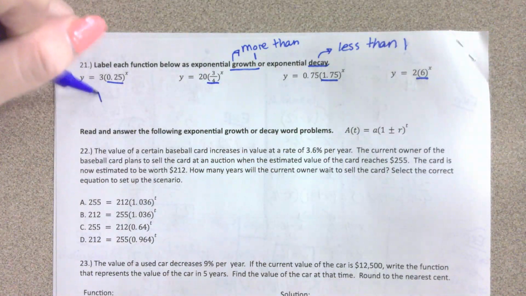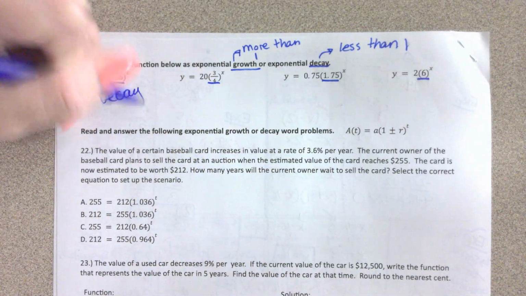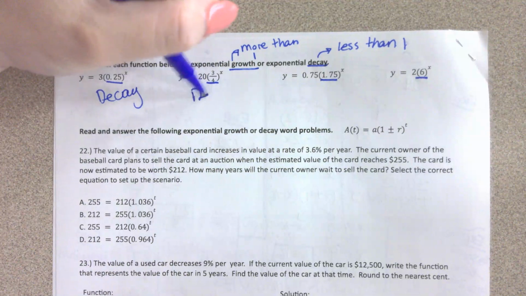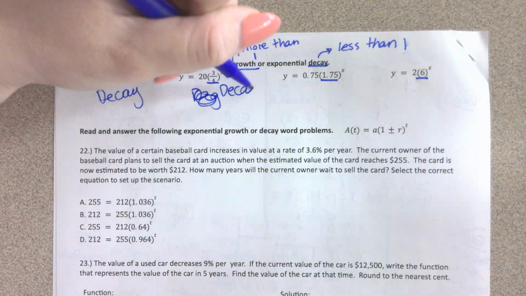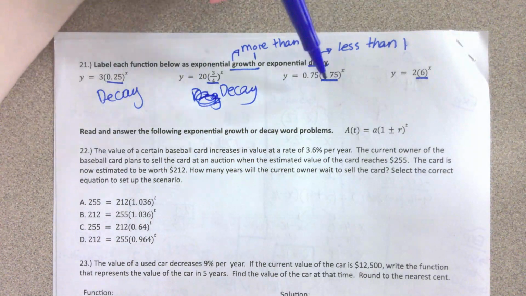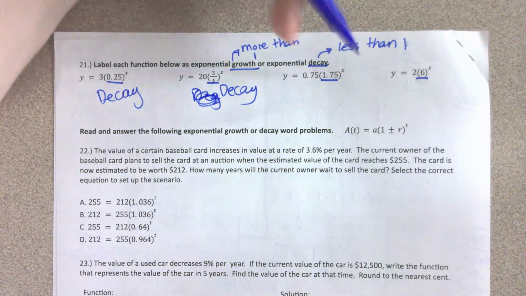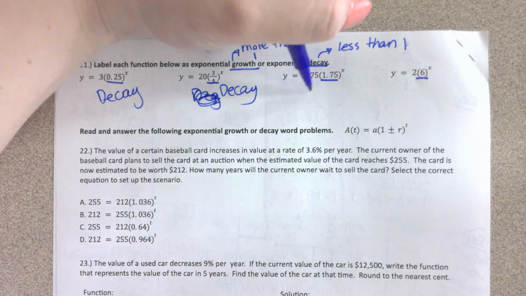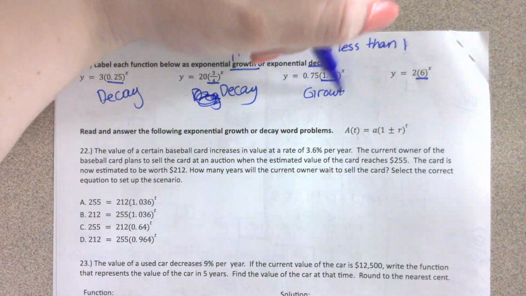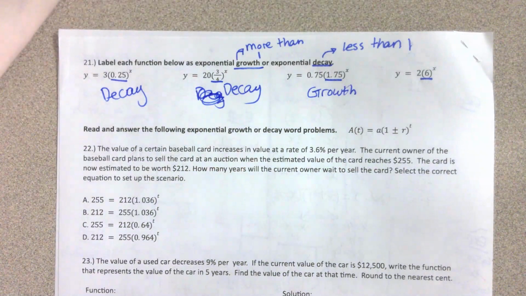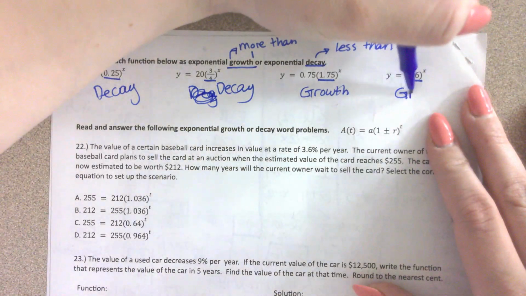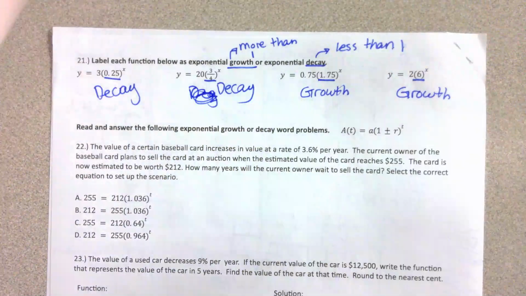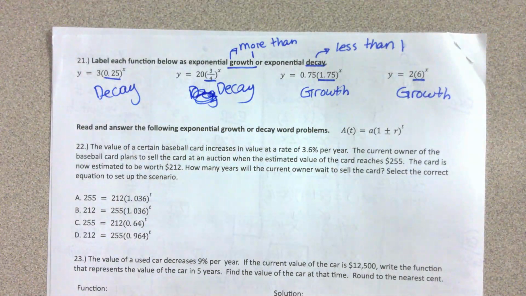0.25, that is less than 1. This is decay. 3/4, also decay. Decay, there we go. 1.75, it is more than 1. It's bigger than 1. So this is growth. And lastly, we have a 6. That is clearly growth. It's bigger than 1. That's number 21.